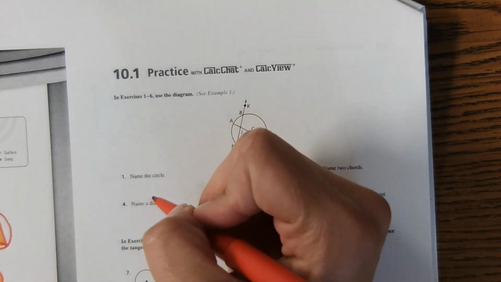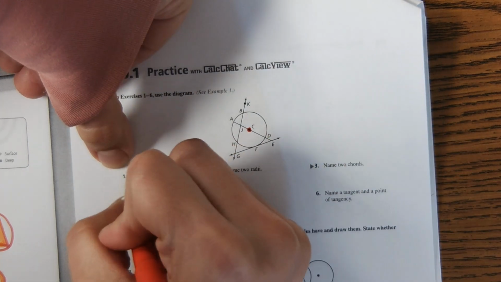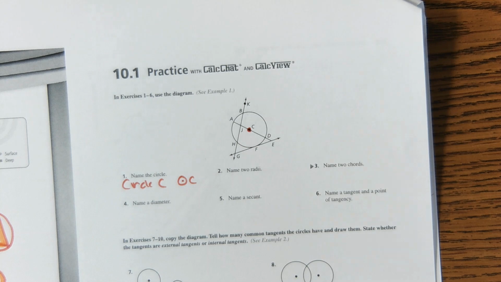So here it says 1, name the circle. When we name a circle, we name it by the center. So we'd say this is circle C, or with the symbol, circle C.